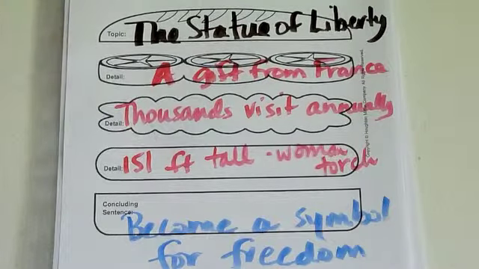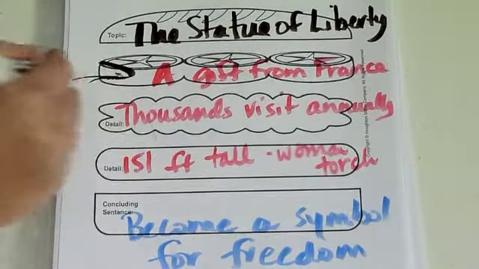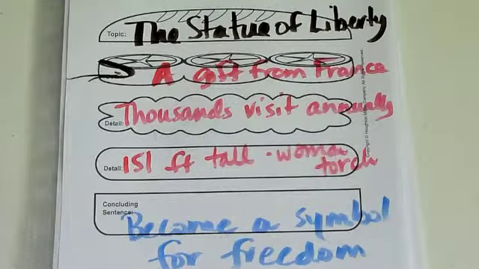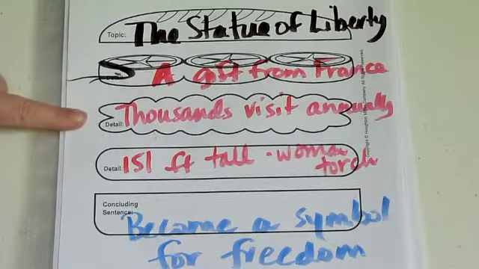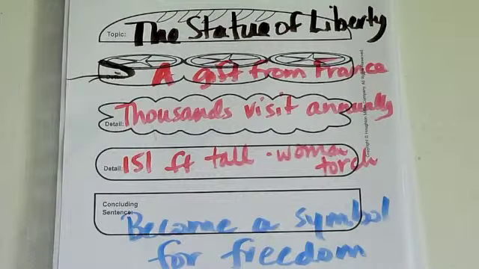And this would be one whole paragraph. In that paragraph you would say, this was a gift from France. They built it and they shipped it to America. It took so many days or weeks or months or years. You would research it to know that. They brought it here and now it sits at Ellis Island. Another wonderful thing, your second detail about the Statue of Liberty, is that thousands of people visit it every year. And you'd want to talk about the tourists that come.